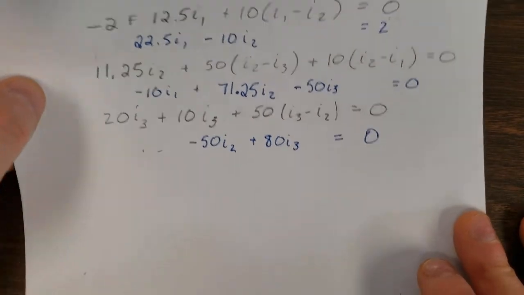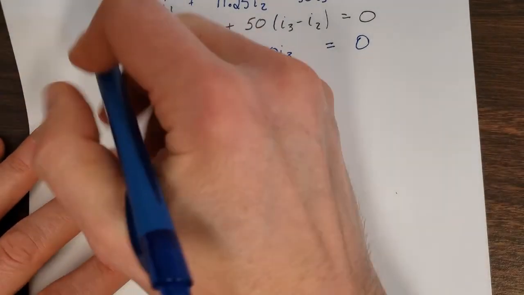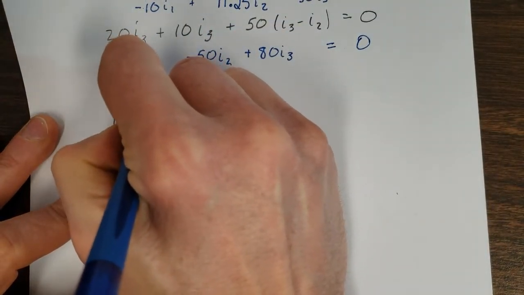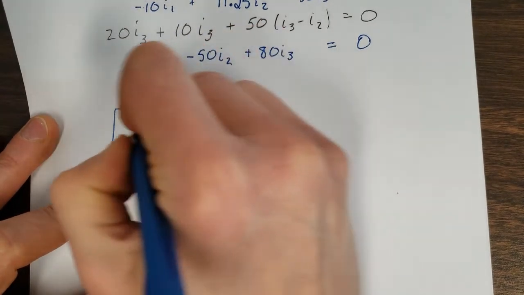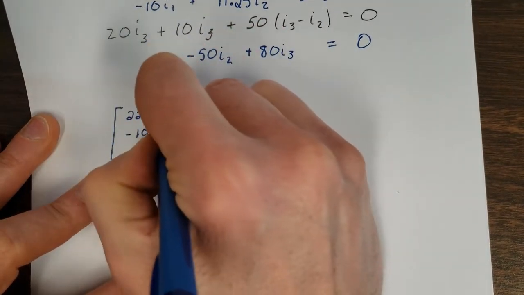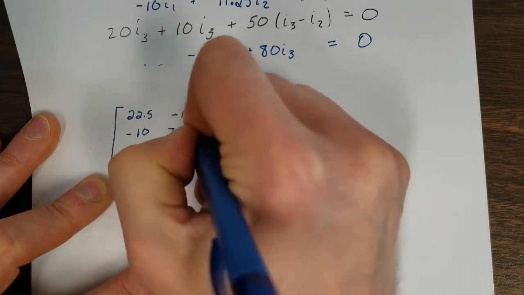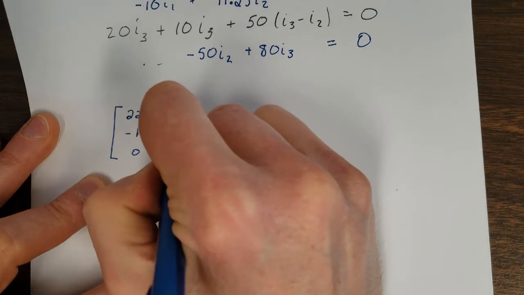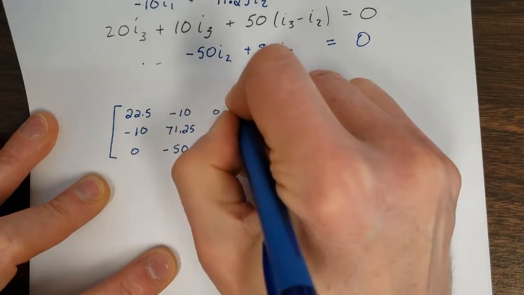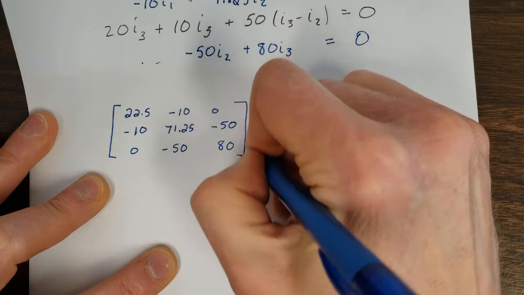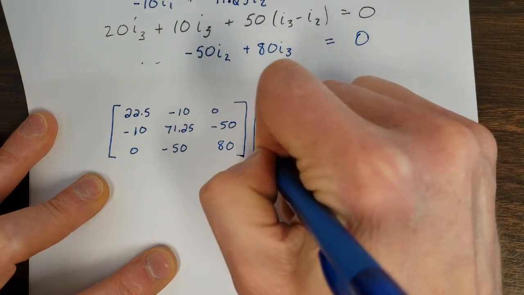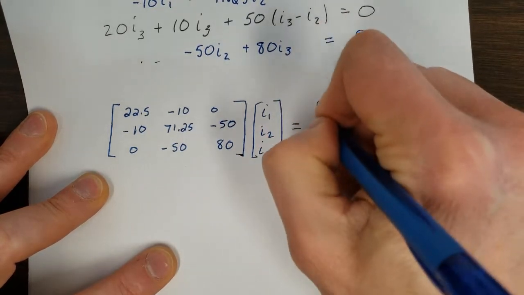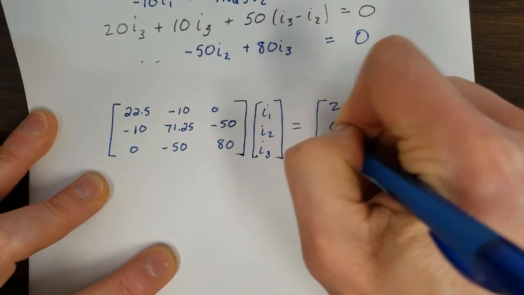All right, next we put it into block linear form, and we'll gain some insight into the system. When we do that, we get 22.5, negative 10, 0, negative 10, 71.25, and minus 50. We get 0, minus 50, and 80. Our variables, I1, I2, I3, and that's going to be equal to 2, 0, 0.